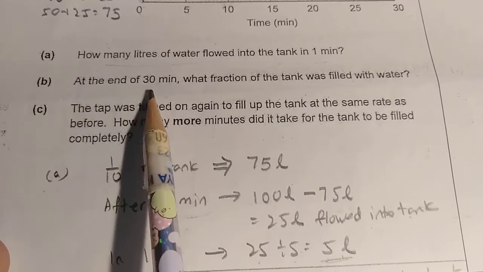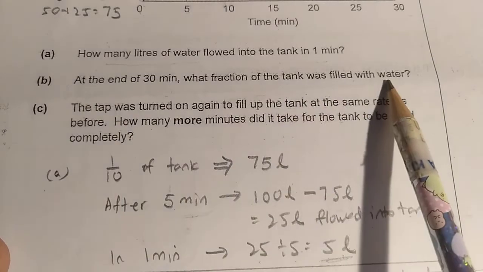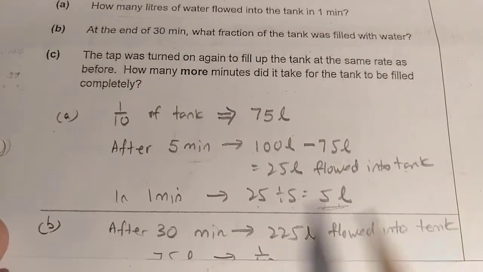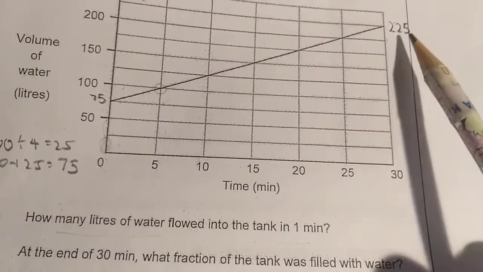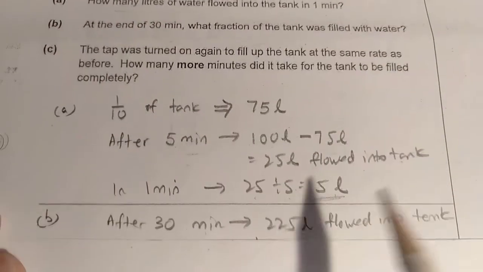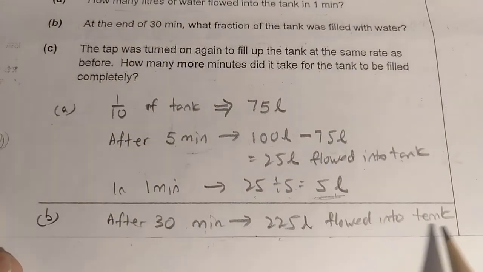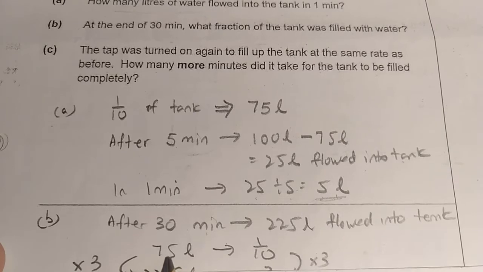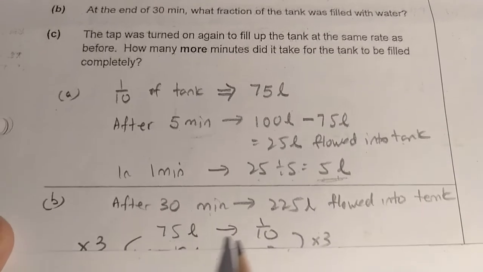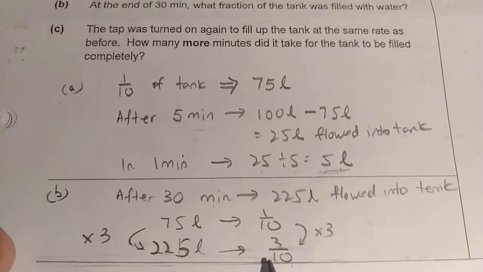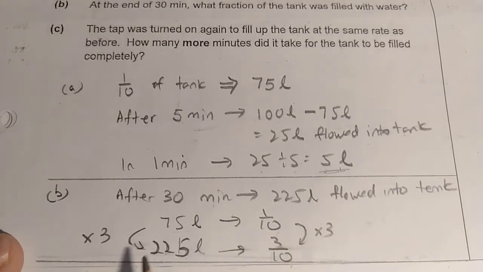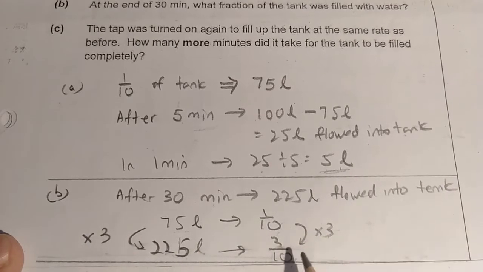At the end of 30 minutes, what fraction of the tank was filled with water? So after 30 minutes, you notice this, right? I read to you just now, 225 liters flow into the tank. Since we know that 75 liters made up 1/10 of the tank, therefore 225 liters is 3/10 of the tank. Let's use 225 divided by 75, I get 3. So I know here I must multiply by 3 to get 3/10. The answer for part B is 3/10.